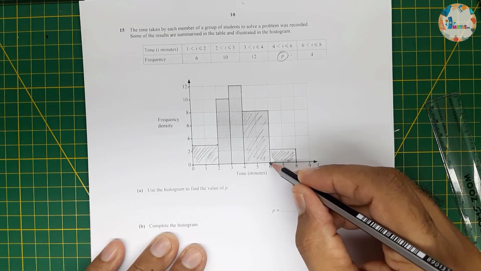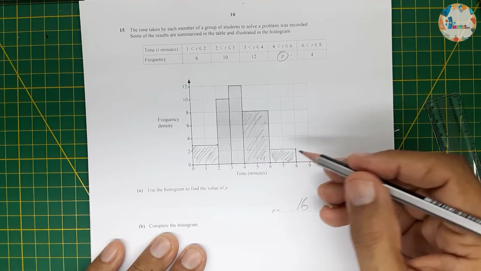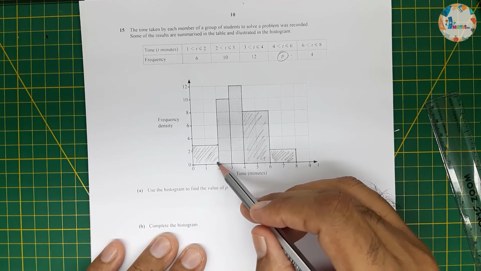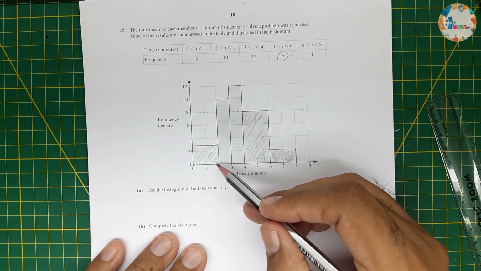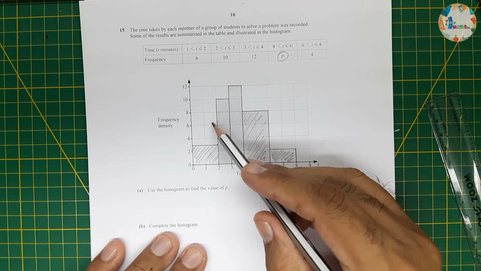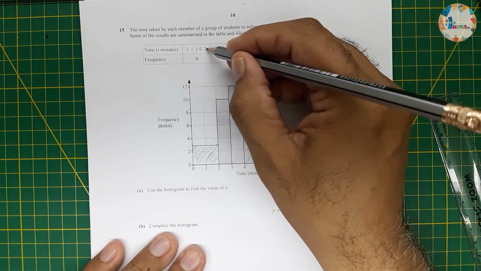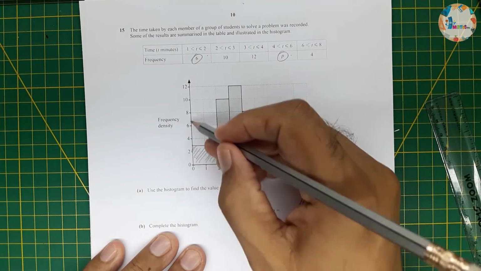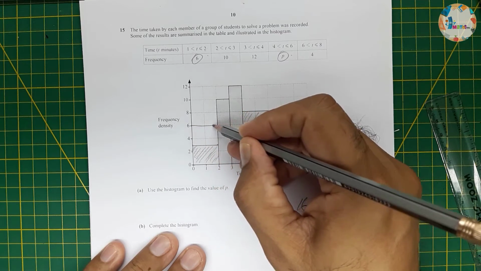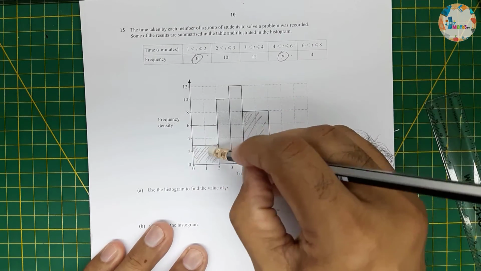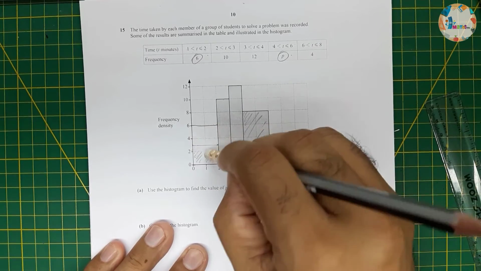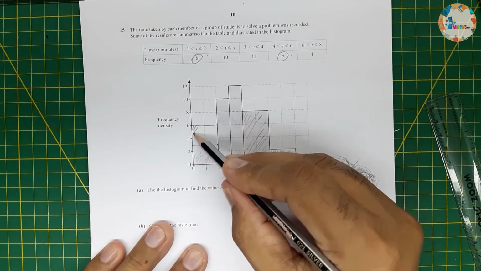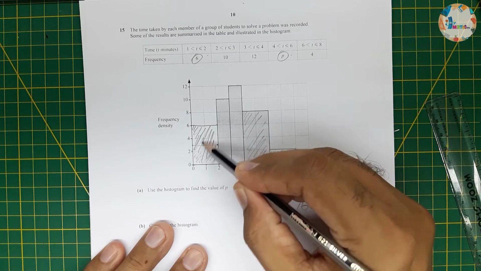For this column, it is 1 to 2, and the height will be up to basically 6, the frequency is 6, so the frequency should be 6, basically this is 1 to 2 and the frequency is 6, not 3, so we'll take it up to this one, so we can rectify this. This will be up to 6, so our column will be this one.